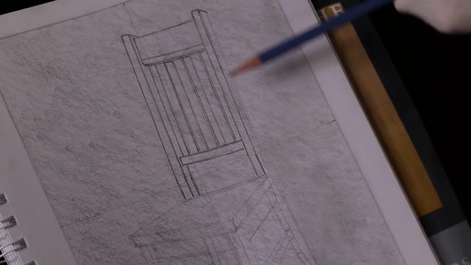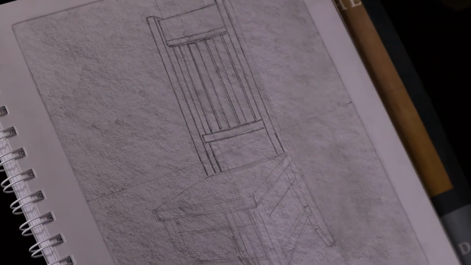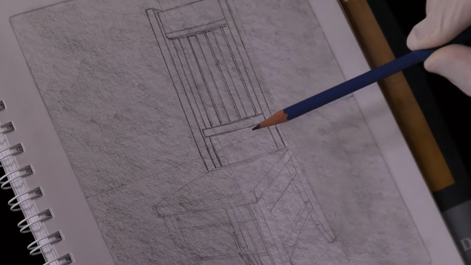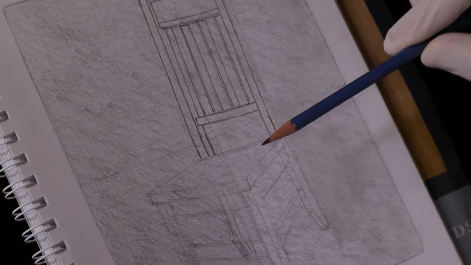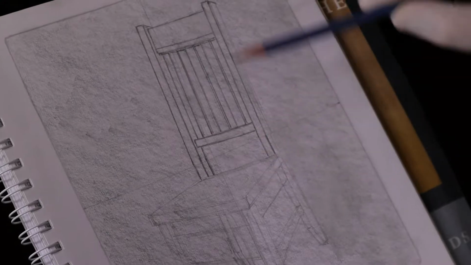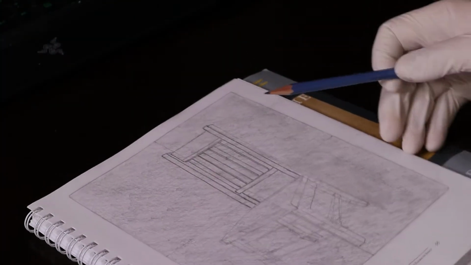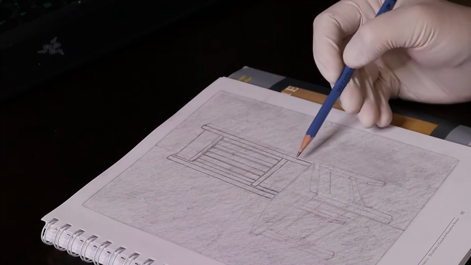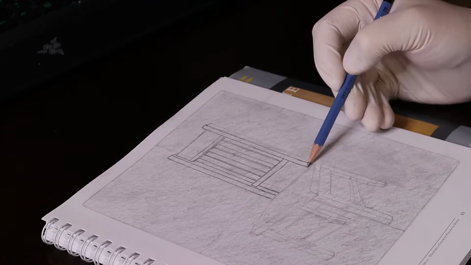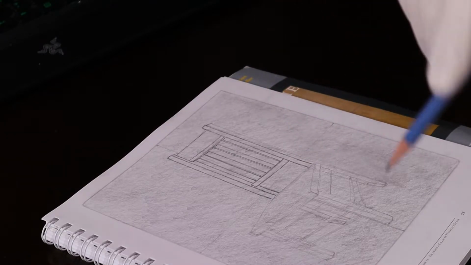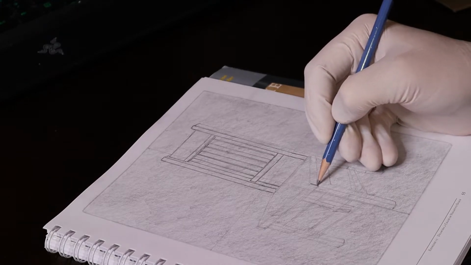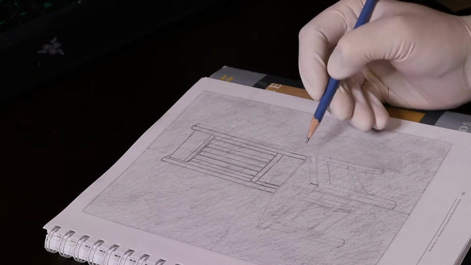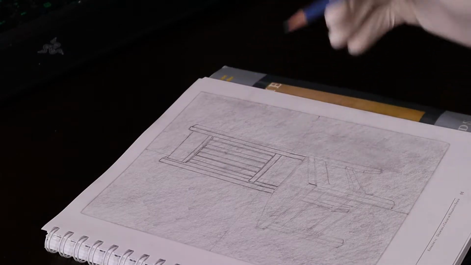I'm just doing this so that I can focus on where we're going to erase and create our negative. So we're going to continue on doing this and just refine the shape of this chair real quick, so just sit back and watch.